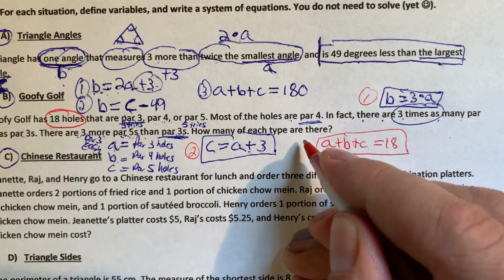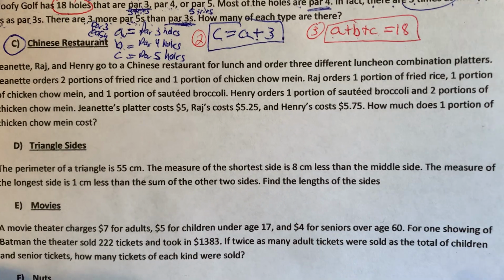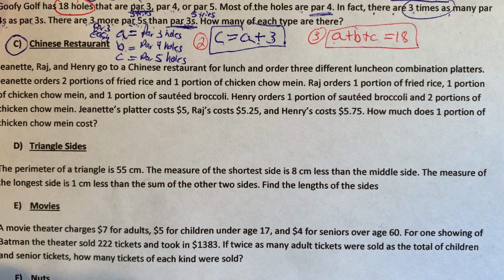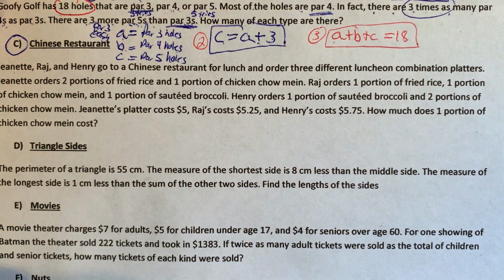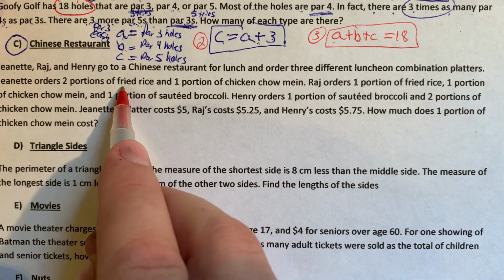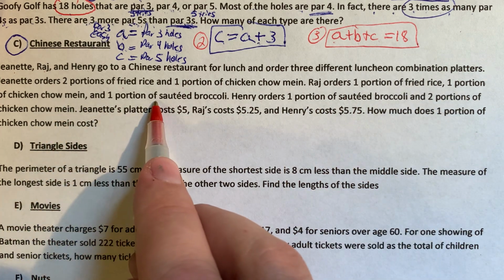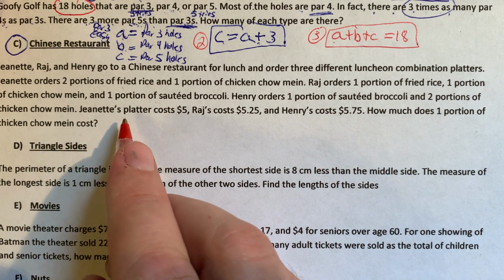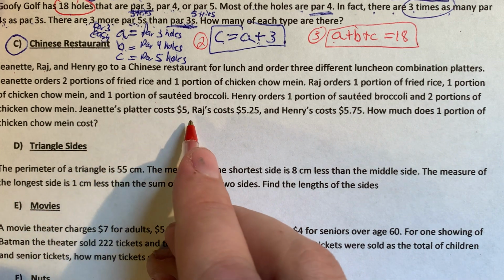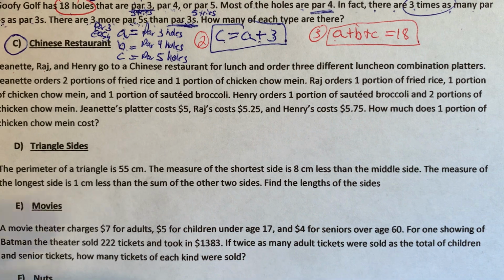1, 2, 3. Okay, another type involves prices of stuff. And this isn't bad. Let's see. Jeanette, Raj, and Henry go to a Chinese restaurant. And they order different combination platters. Jeanette orders 2 portions of fried rice, 1 portion of chicken chow mein. Raj orders some fried rice and some chow mein and some broccoli. Henry orders some broccoli and portions of chow mein. And now we've got the total cost. Jeanette's platter costs $5. Raj's platter costs $5.25. Henry's costs $5.75. How much does 1 portion of chicken chow mein cost?